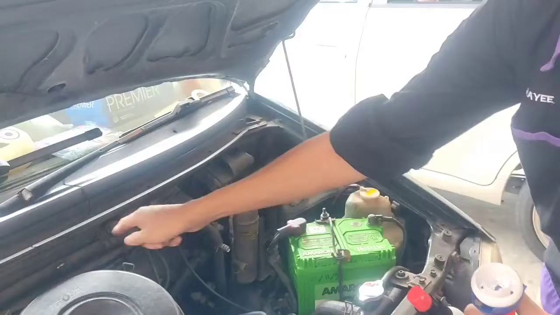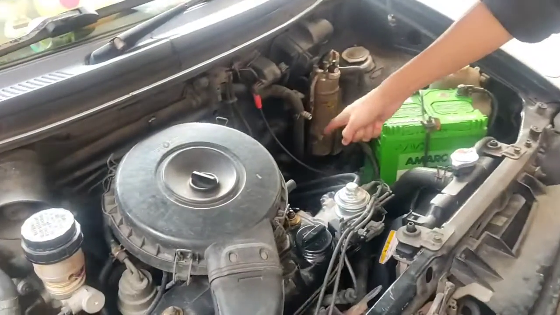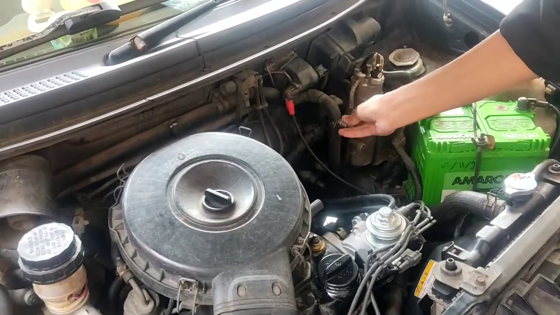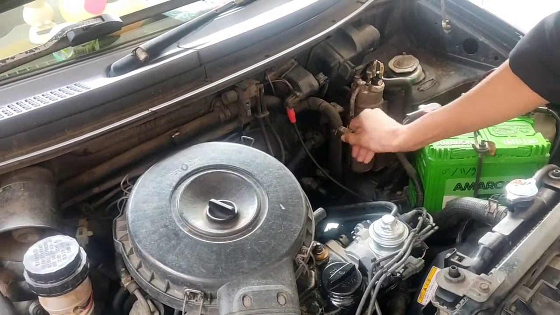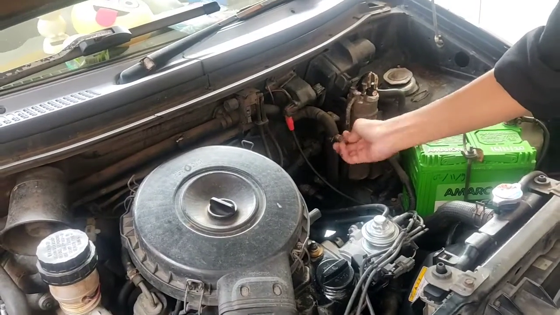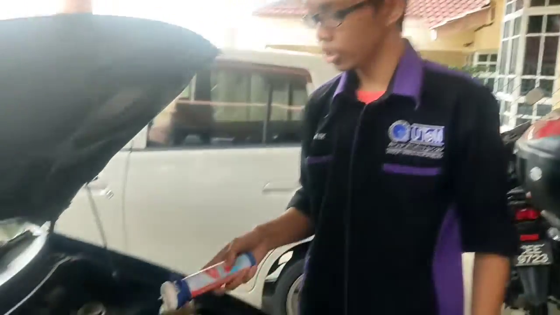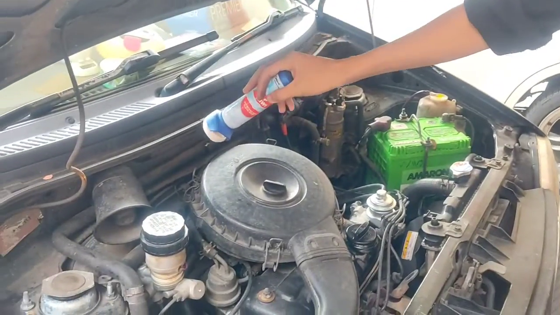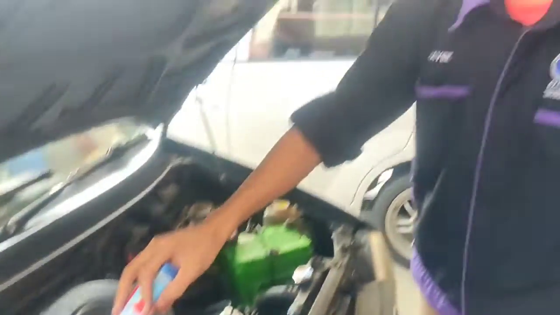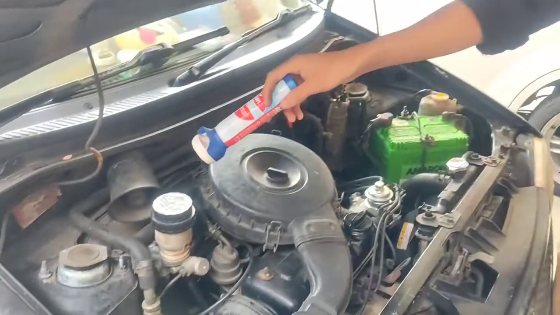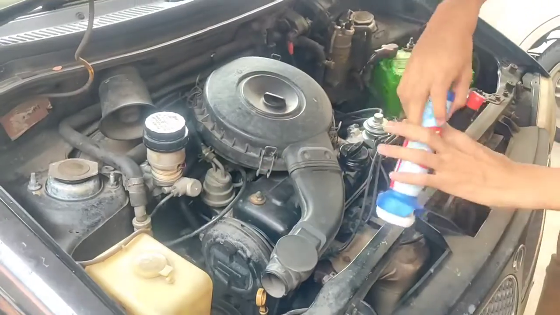Then we start the engine and run it for 5 to 10 minutes, and the fluid will flow in the low pressure hose. By using the UV light torch, we will scan the fluid to know whether there is a leakage or not. If there is a leakage, it will glow, so we can know whether there is a leakage on the hose.